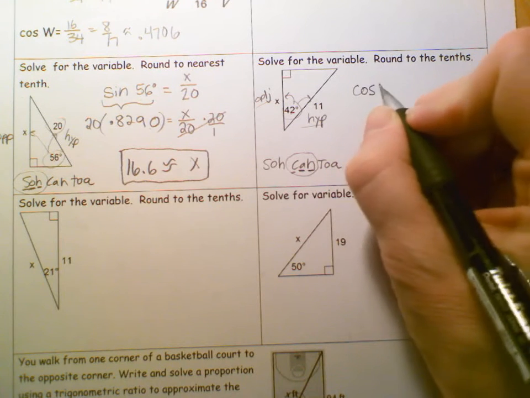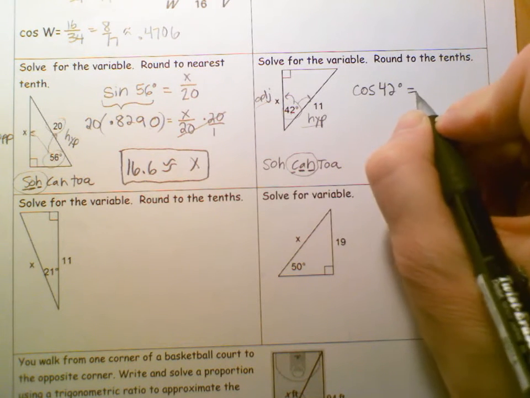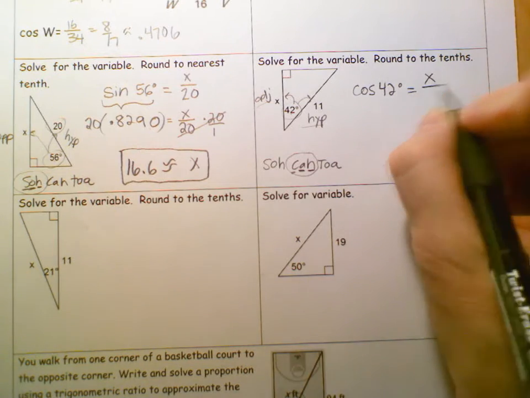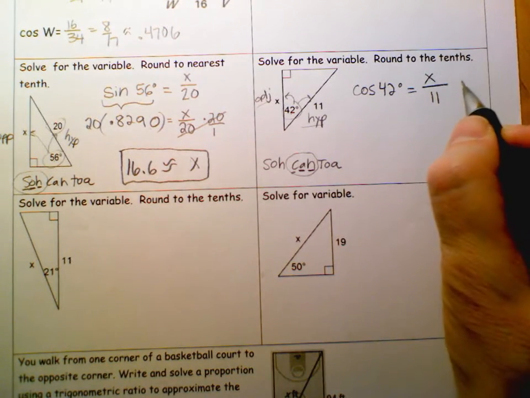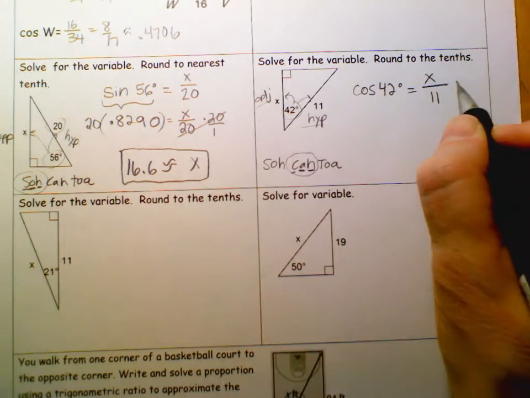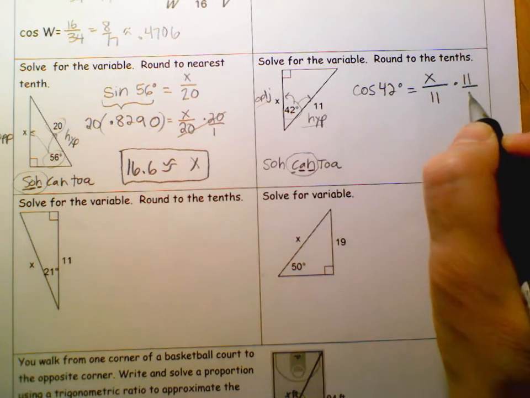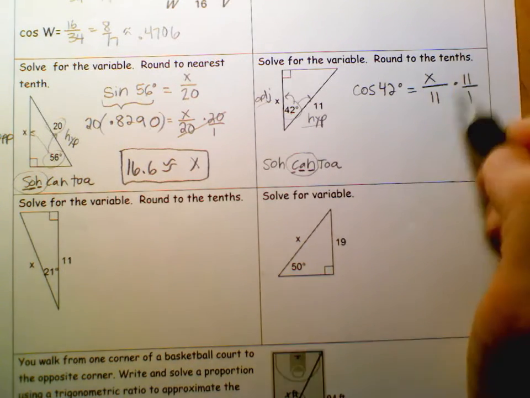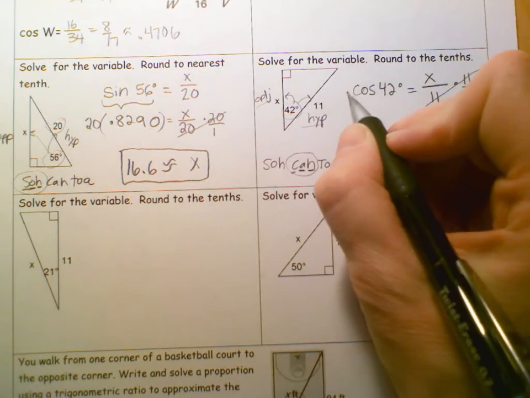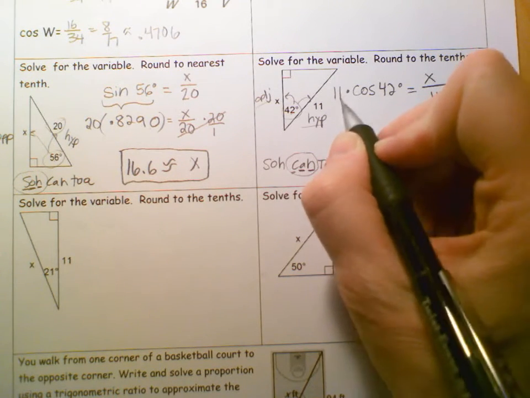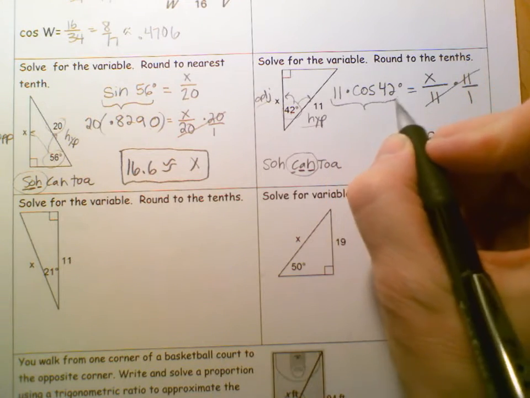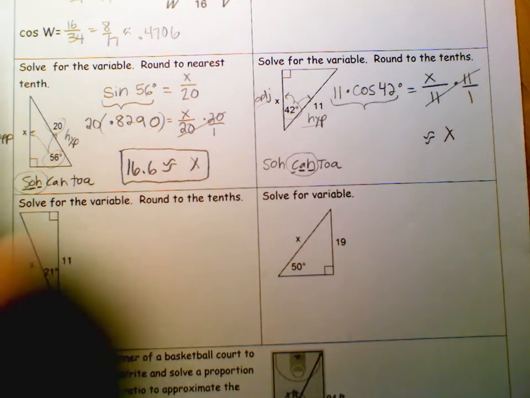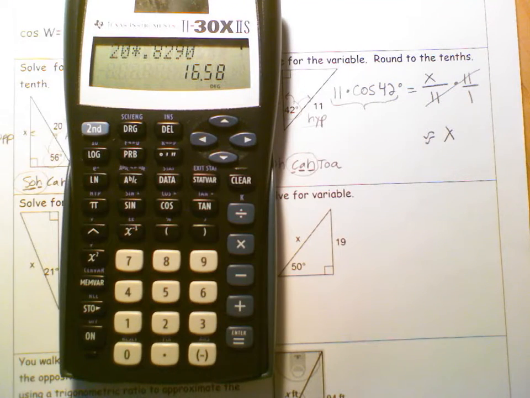So cosine of 42 degrees equals adjacent over hypotenuse. Okay, so I'm going to show for this one, instead of replacing that number, you can just keep cosine 42. We know we can look that number up or use it out of our calculator. Times both sides by 11. So if you want to just put that straight into your calculator, that is okay, right? That's a little bit of a shortcut that's acceptable.